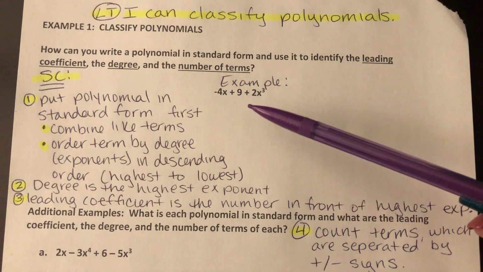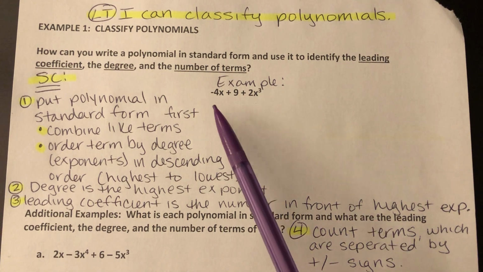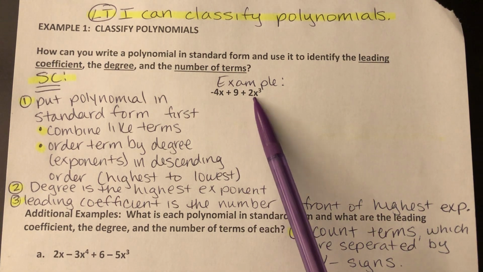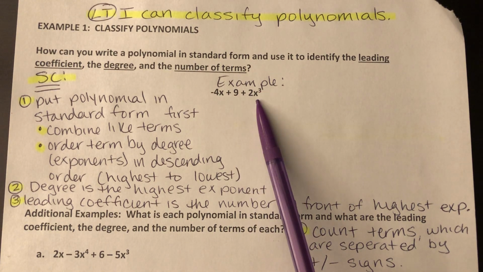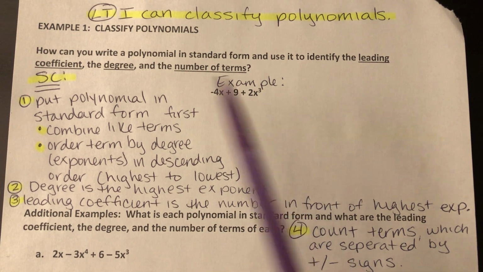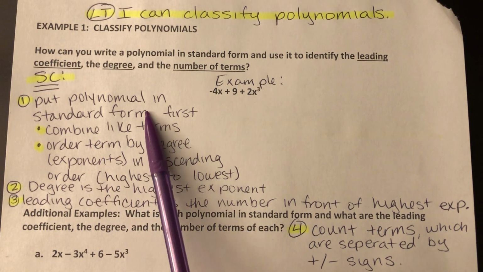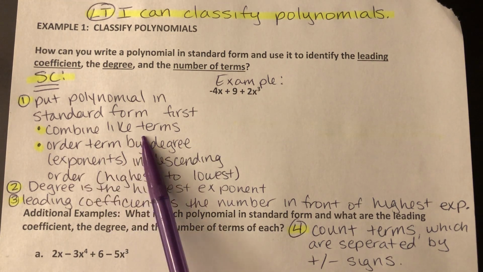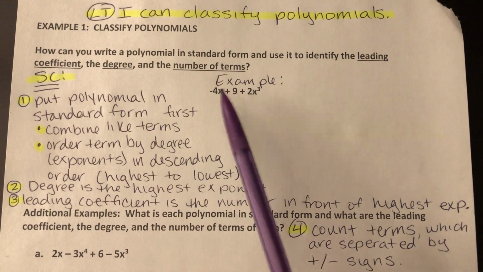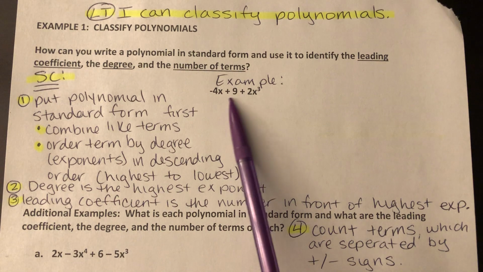So here for example 1, we have an example of a polynomial. So you notice that this is a sum of 3 monomials making up what is called a trinomial. So how do we classify these? Well, your first step is to put the polynomial in standard form. What standard form looks like is that all like terms are combined. So let's check that first. Do we have any like terms in our example? No, not in this one.